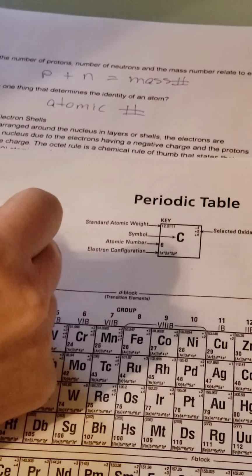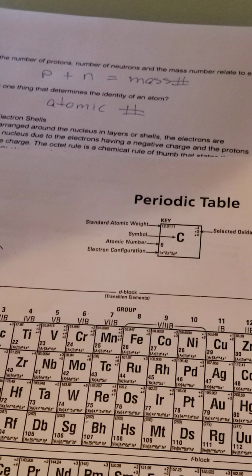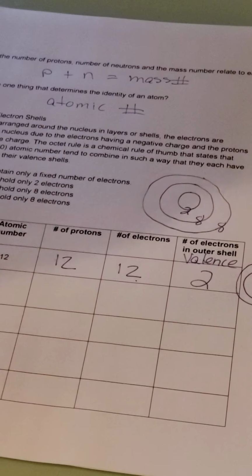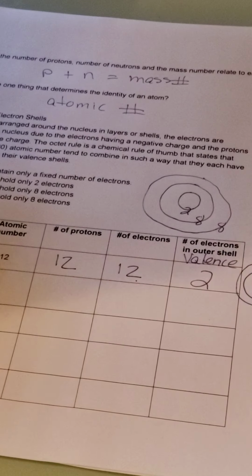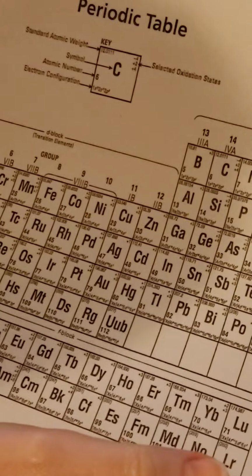So if you look at just the Roman numeral that goes above it, that Roman numeral is actually telling you how many valence electrons an atom has. So magnesium is in group 2. It has 2 valence electrons, and that's exactly what we got over here. So if you really understand the periodic table, instead of having to draw it out and do your math in your head, you can just look at which group it's in.